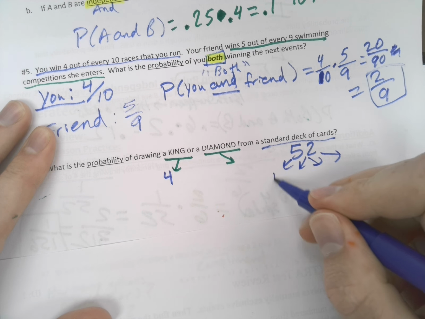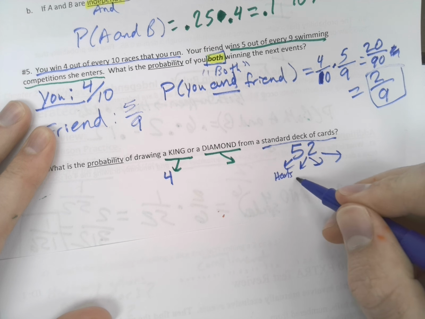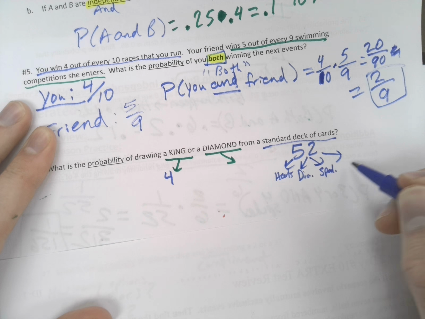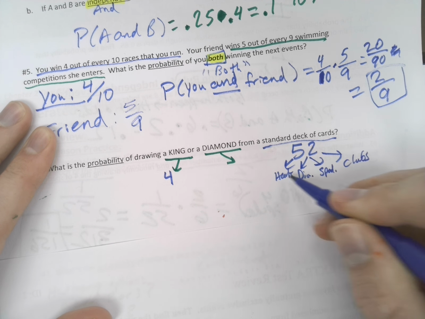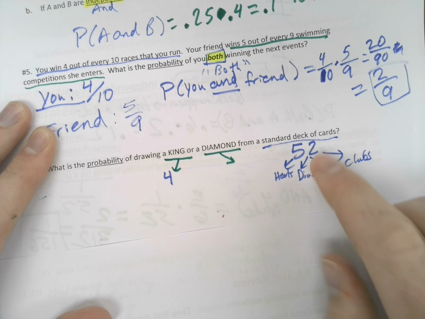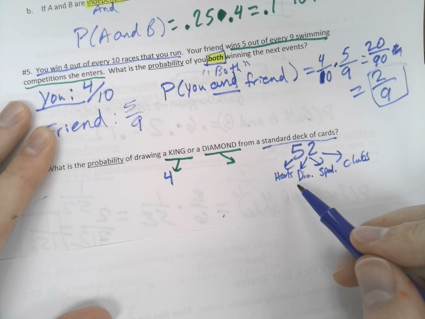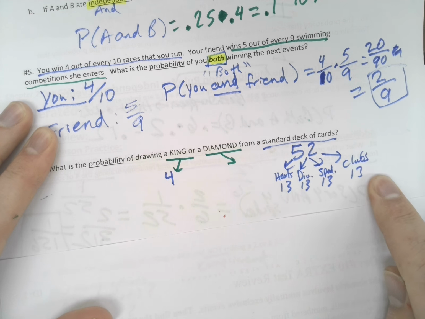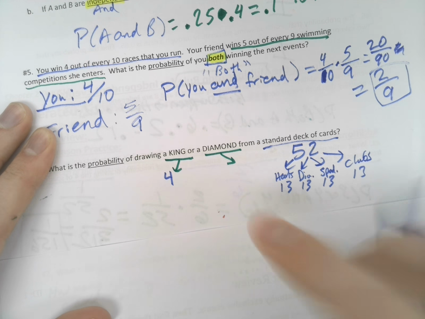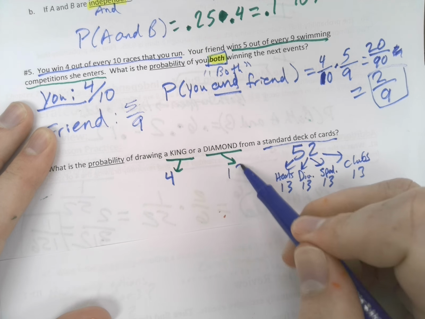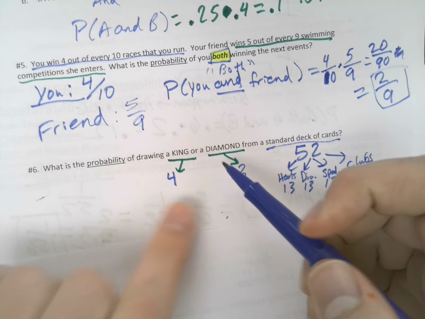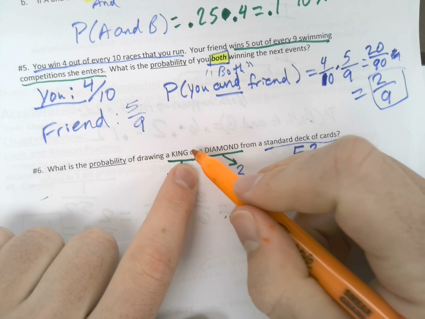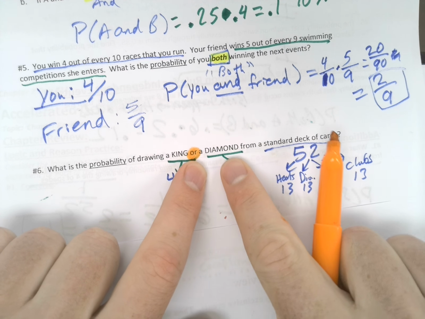You've got hearts, diamonds, spades, and clubs. And each of these has the same number of cards in each. So what's 52 divided by 4? Oh, it's 13. So there are 13 of each kind of card. So there are 13 diamonds. And what's the wording you guys see here? The probability of drawing a king or a diamond.